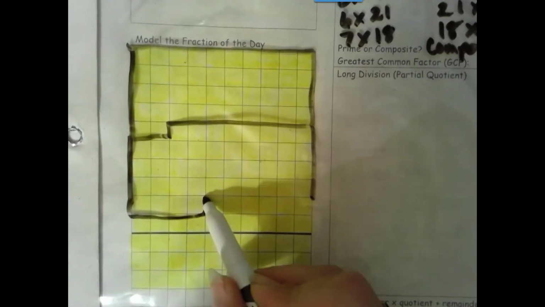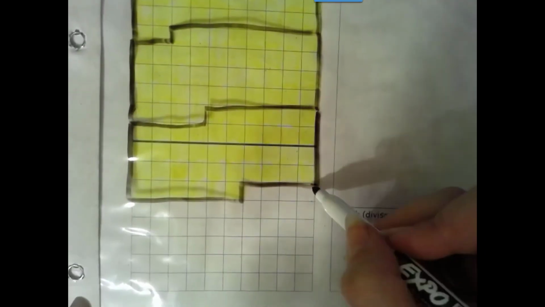So here I have 8 plus 30 is 38, plus 4 is 42. 6 plus 30 is 36, plus 6 is 42. 4 plus 30 is 34, plus 8 is 42. I have 12 left over, so 42 is not our greatest common factor.